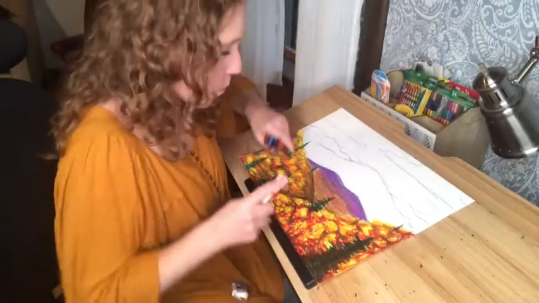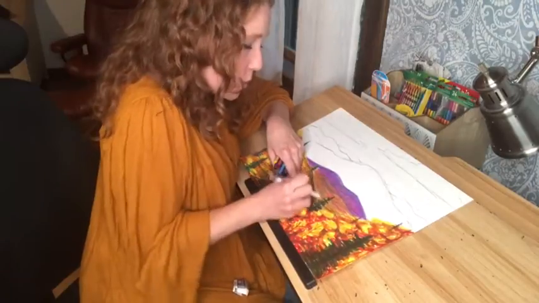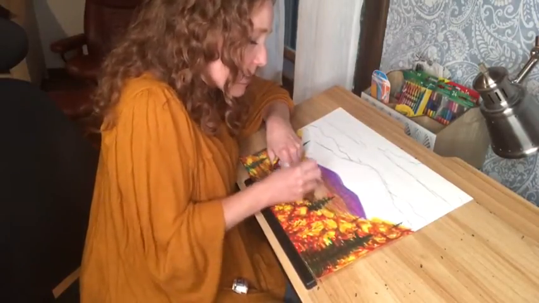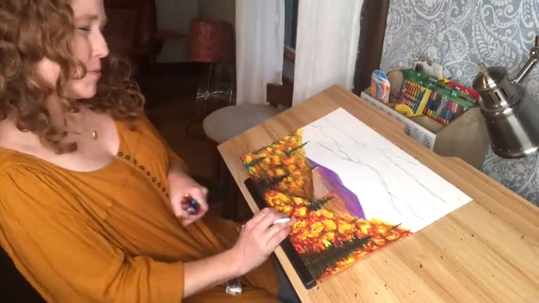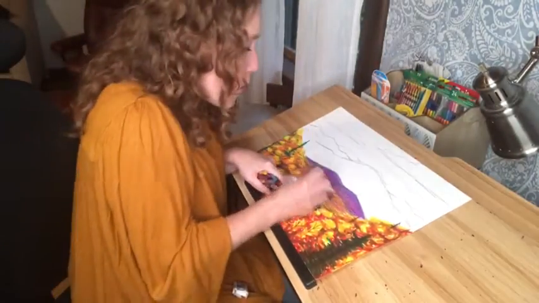Well, ooh, I have another idea. What if I put white on top of here? Ooh, yeah, that kind of does what I wanted the eraser to do. It sort of softens it and dulls that down a little bit and pushes that back. Woo!